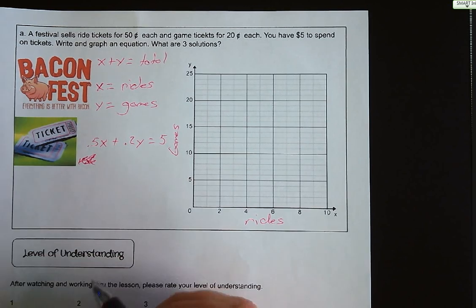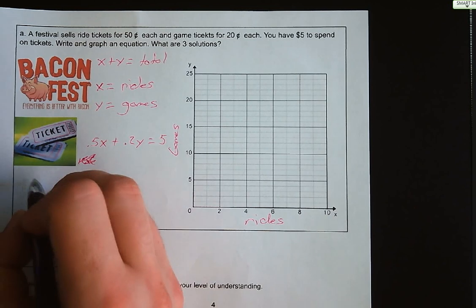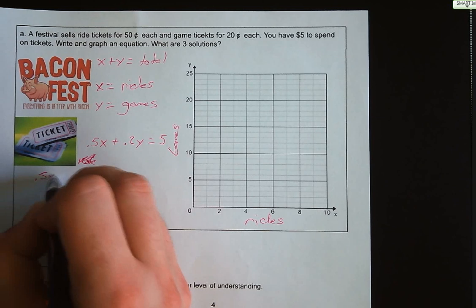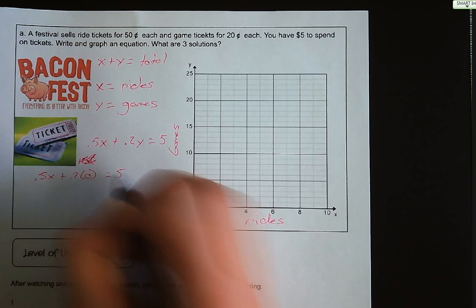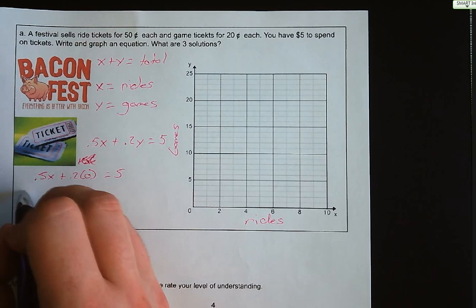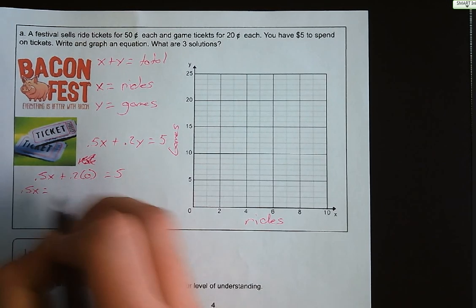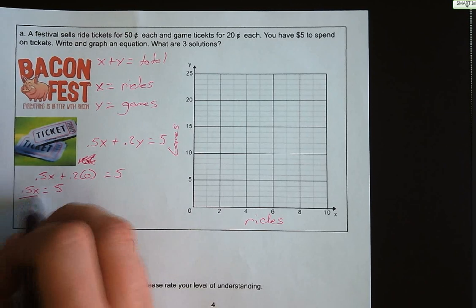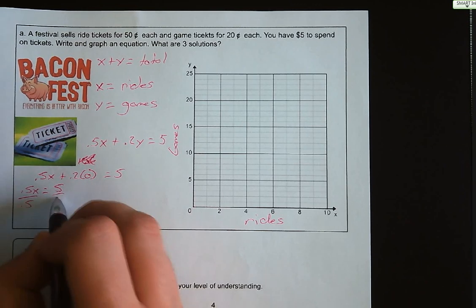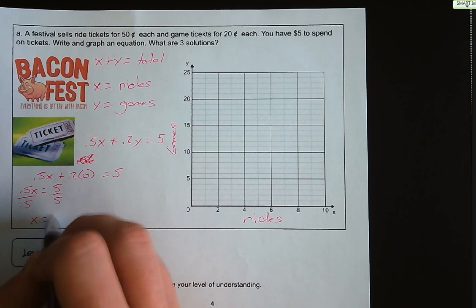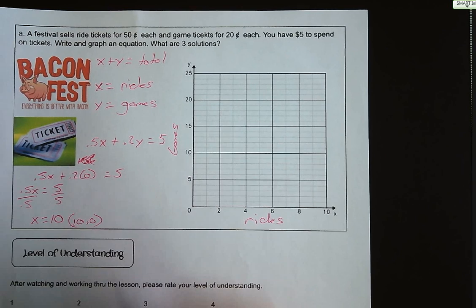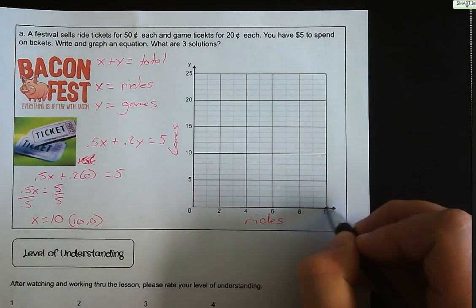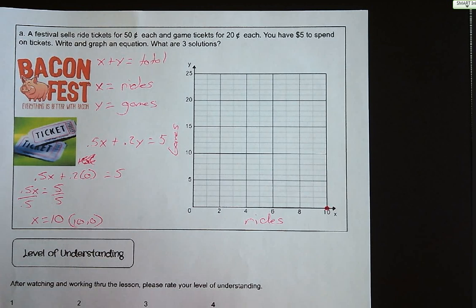We'll start with the x-intercept. So 0.5x plus 0.2 times 0 equals 5. That means 0.5x is equal to 5, and we divide both sides by 0.5, and we get x is equal to 10. So you could go on 10 rides for $5. So we have a point at (10, 0). That's if you spent all your money on rides.